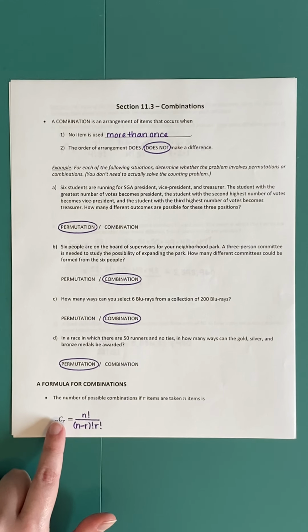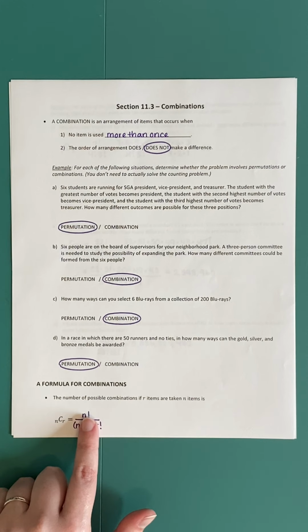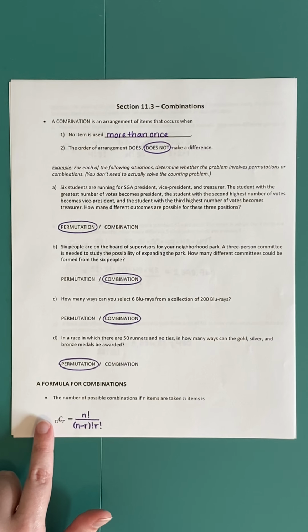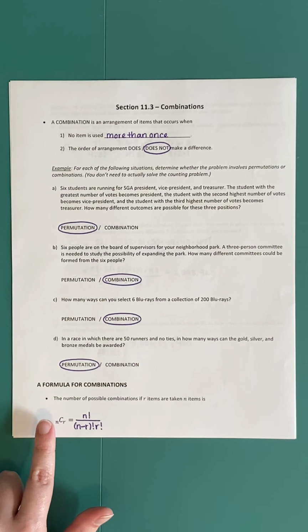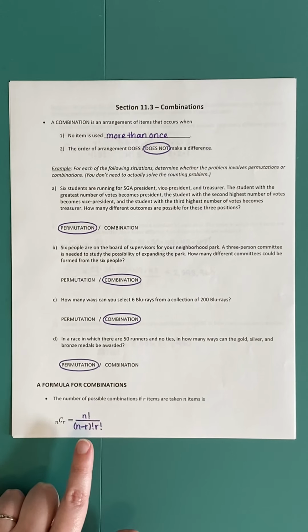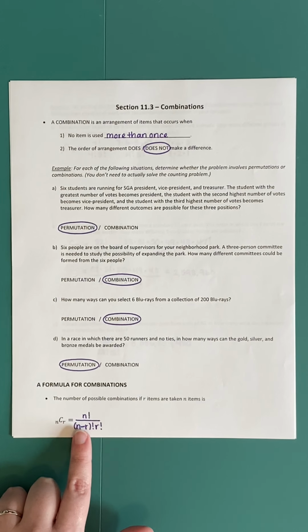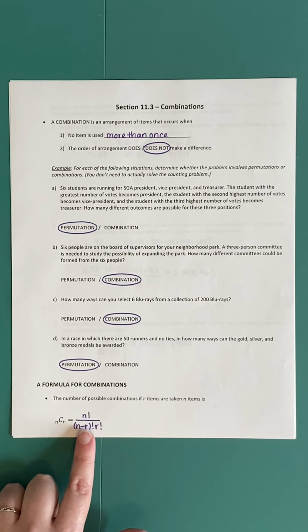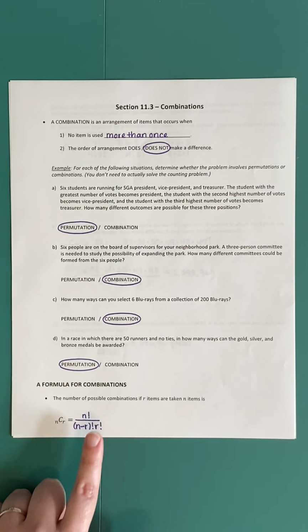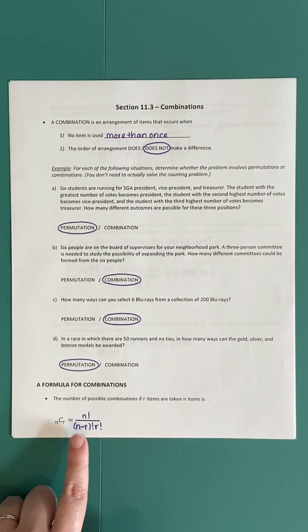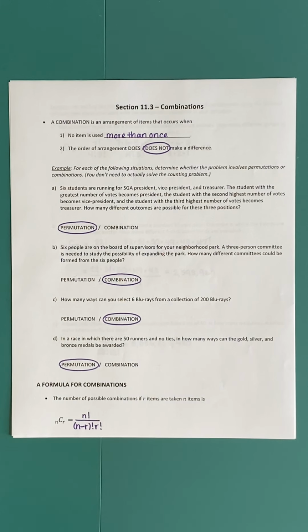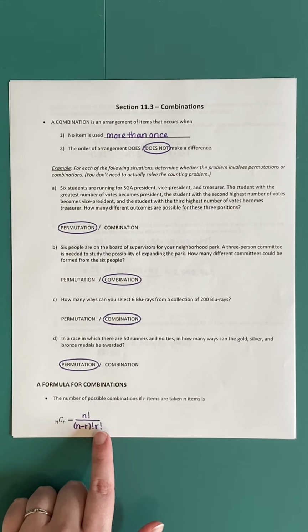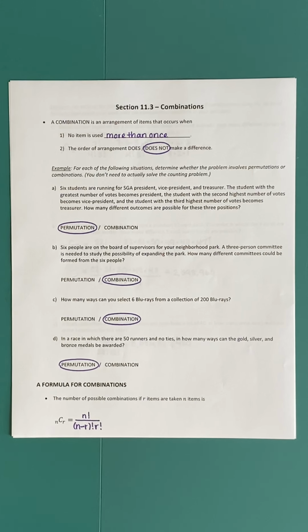So in this case, nCr is going to be n factorial. So again, n is the number of items we have to choose from. It's the size of the larger group. So n factorial divided by n minus r factorial, so the size of the group minus the size of the subset, factorial, times r factorial. So notice this is very similar to the permutation formula. We've added on one factor in the denominator. That's the only difference. So having that one additional factor is going to adjust the number we have.